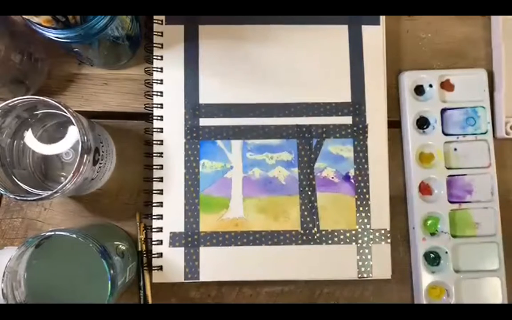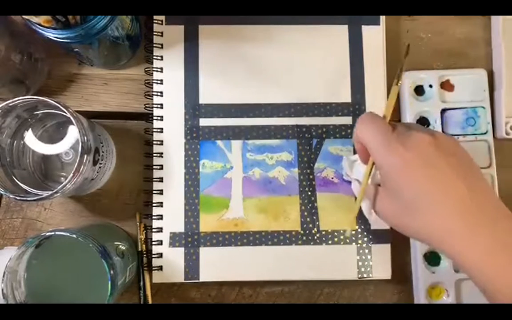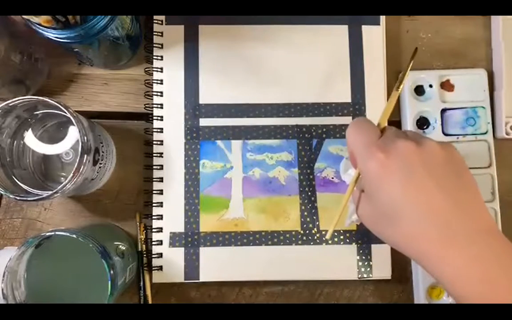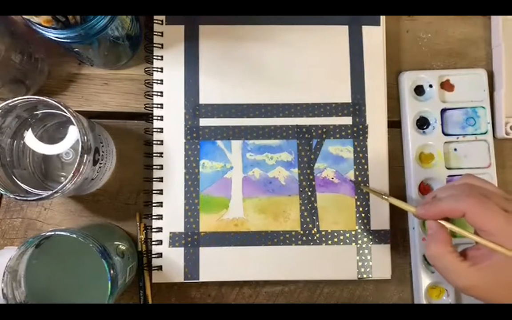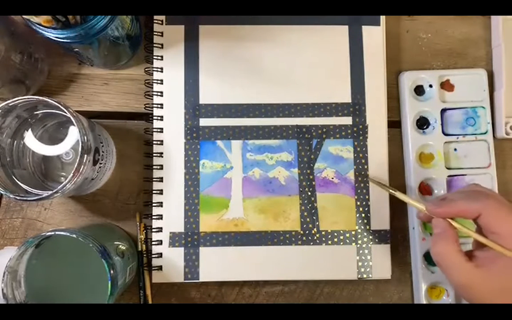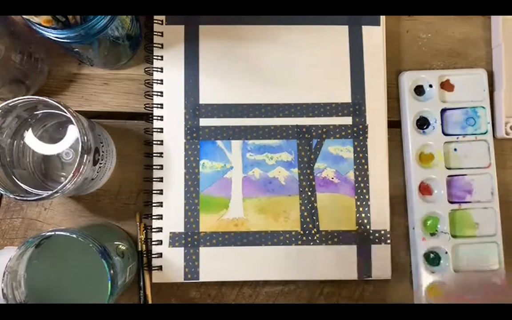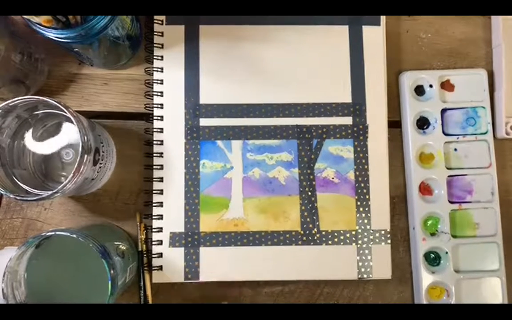Lighten that just a little bit with my paper towel. Again, paper towel is a good way to lift if you put too much color on something, just tap some paper towel on it. All right.